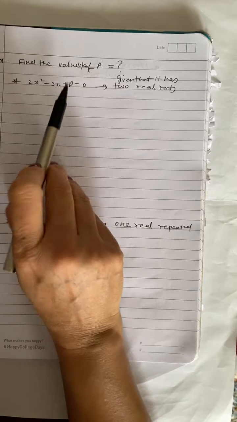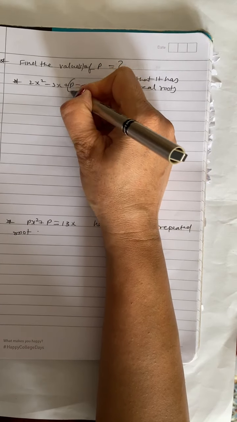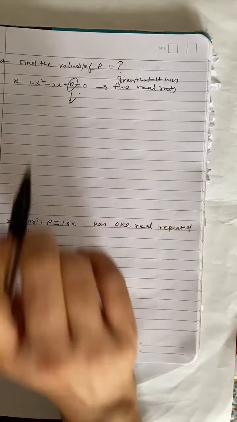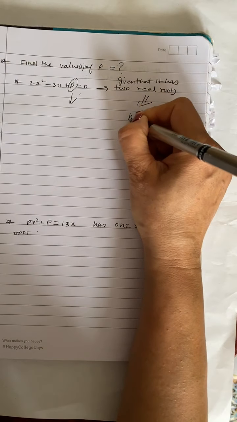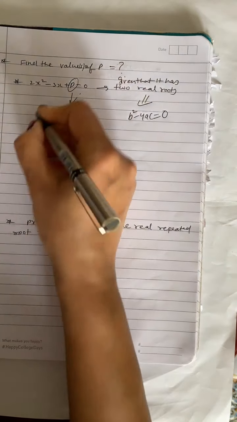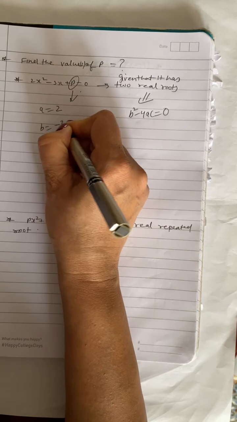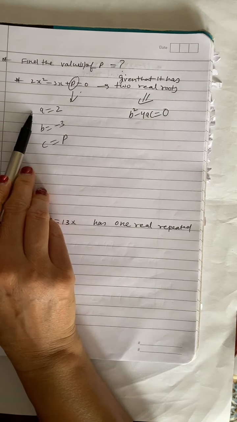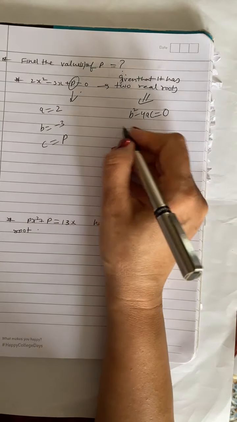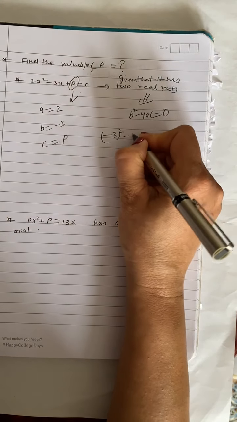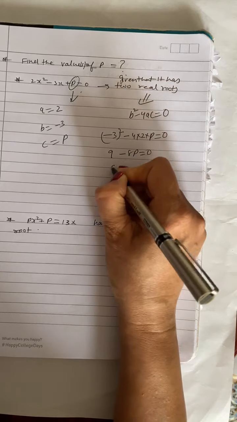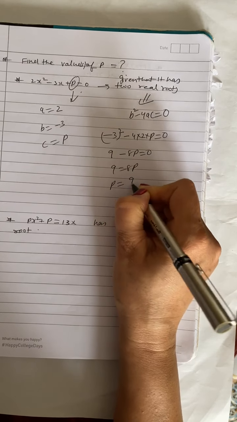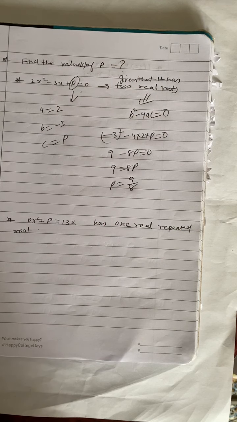Next question is you have to find the value of p. P in this case is the constant term, which is not given. But what is given here is that it has two real roots. Now, it has two real roots means we know b squared minus 4ac has to be 0. And now a is 2, b is negative 3, c is p. It's very important that you write down what a, b, and c are to avoid any calculation mistakes. So negative 3 whole squared minus 4 into 2 into p must be equal to 0. So 9 minus 8p is 0. 9 is equal to 8p. So p is equal to 9 over 8.